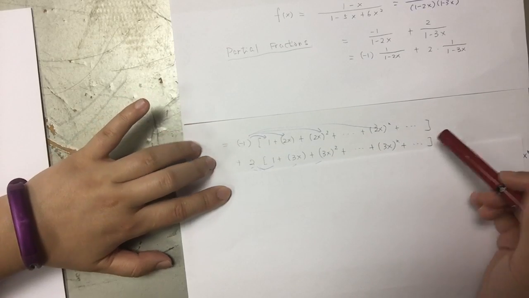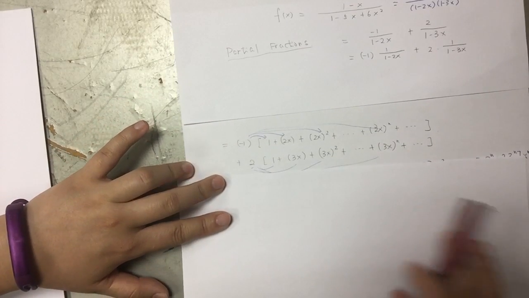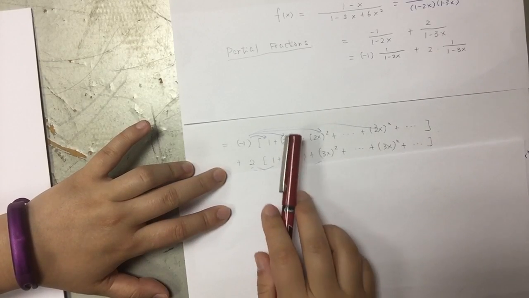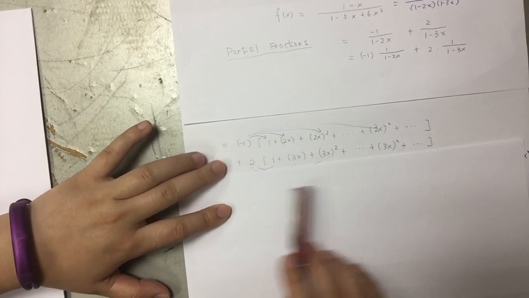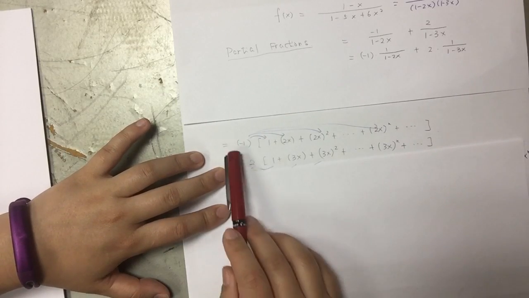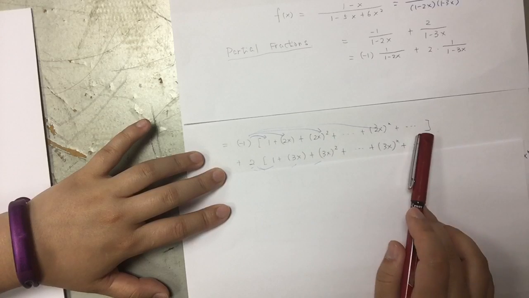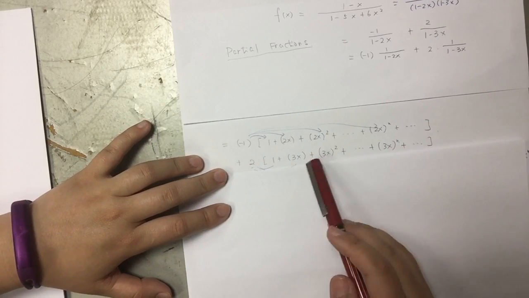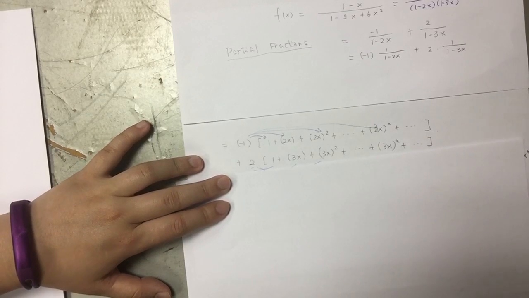Once we have this result here, we can go ahead and simplify the expression by distributing all these into the brackets, distribute -1 here, distribute 2 here for each of these, and then we're going to combine x terms with the same power.